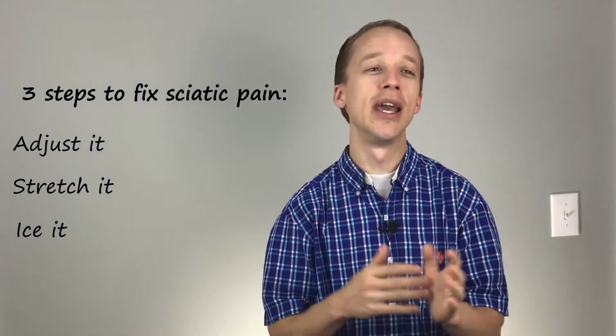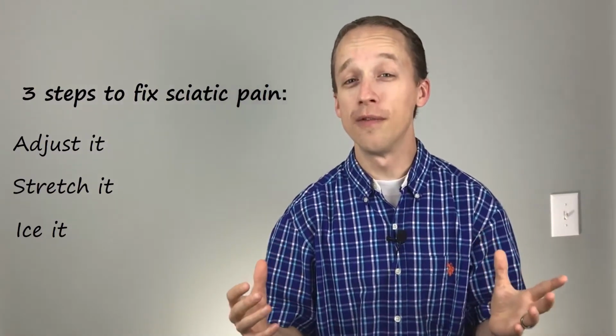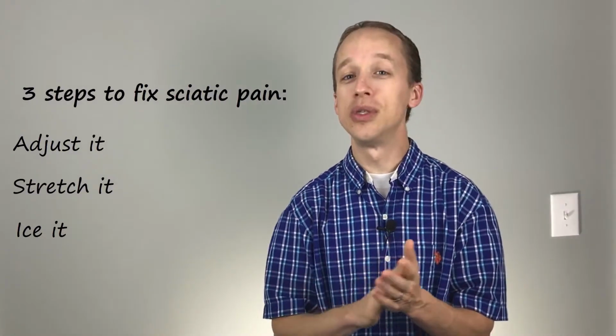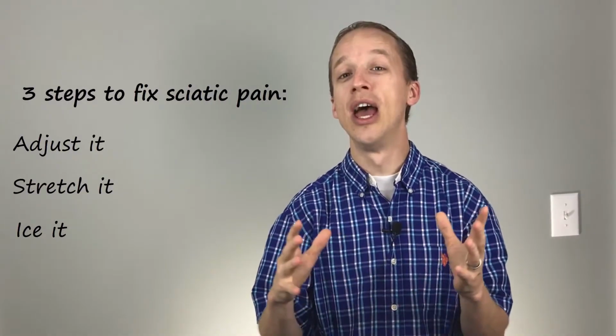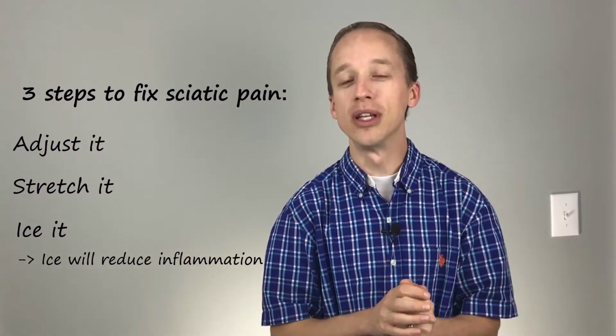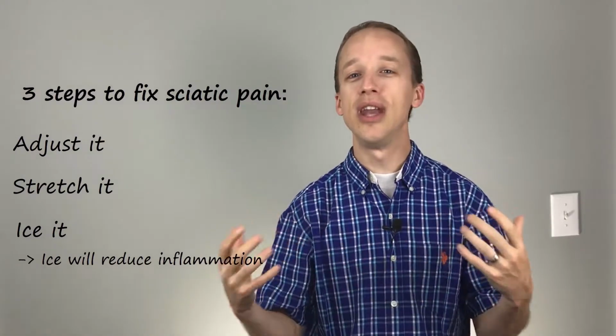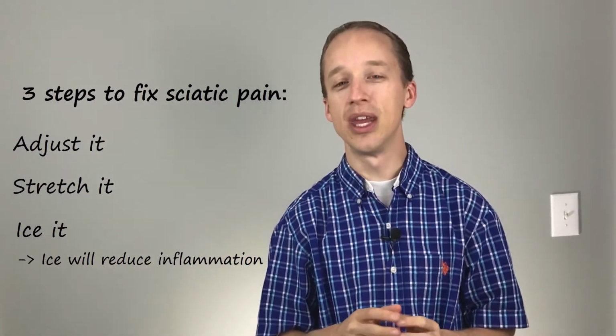And then the last thing: sciatic pain, and a lot of pain, is ultimately also caused by inflammation. So anything that reduces inflammation is going to help. Certainly icing it may be beneficial. Granted, that's only going to provide temporary relief, but it's a good way to get that relief. Anything natural when it comes to anti-inflammatories is going to help as well.